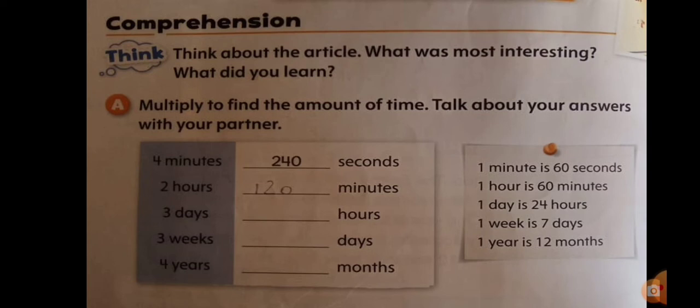The second statement is 2 hours. Now they are asking how many minutes we have in 2 hours. Again, just recall how many minutes we have in 1 hour. On the right-hand side, the key is given and it's written that in 1 hour we have 60 minutes. So now simply multiply the 60 minutes by the 2 hours and you will get your answer, that is 120 minutes.